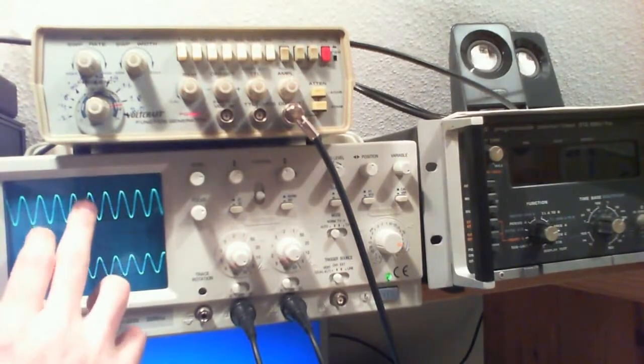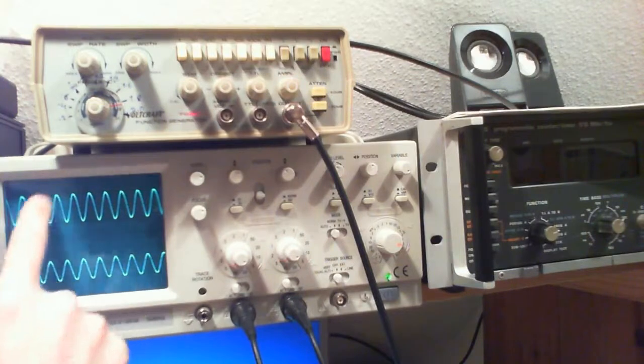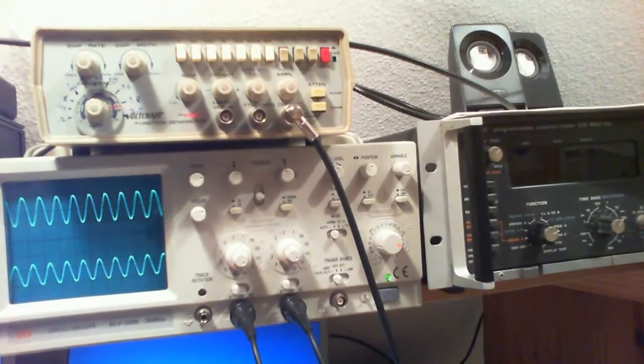So this is 10 volts peak to peak, this is 7 volts peak to peak. So my input is 10 volts, my output is 7 volts.